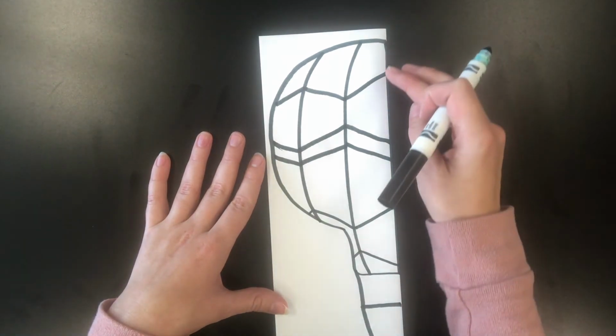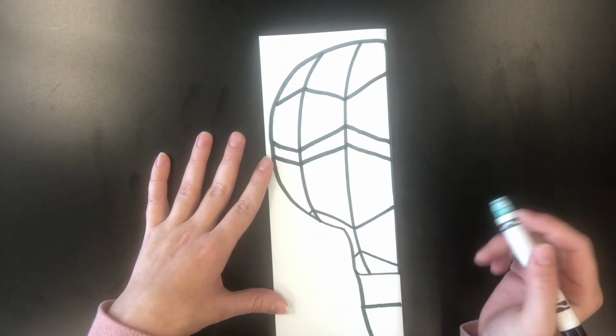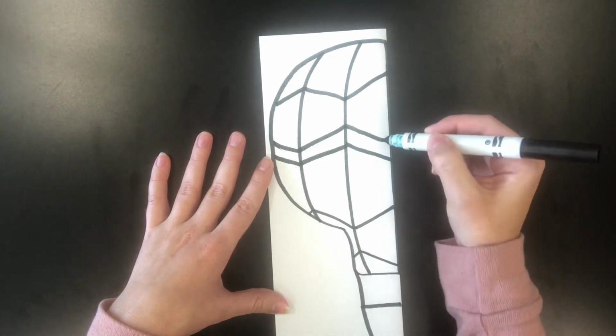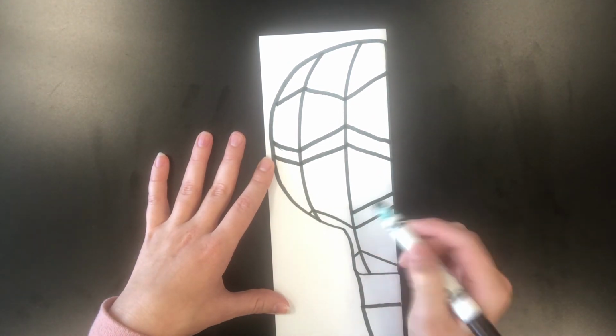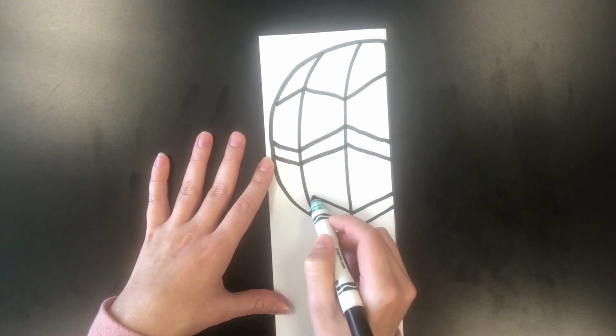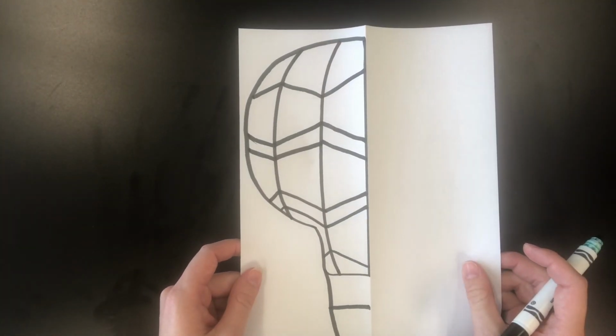If you want it to be all those kind of square ones, then you just kind of go straight, straight, straight. But I like the chevron pattern. I think it looks more interesting. I actually like the way this skinny section looks, so I'm going to add one more of those too. I'm going to go down, up, down. All right, so I'm going to open up my balloon, and I am ready to trace for the other half.